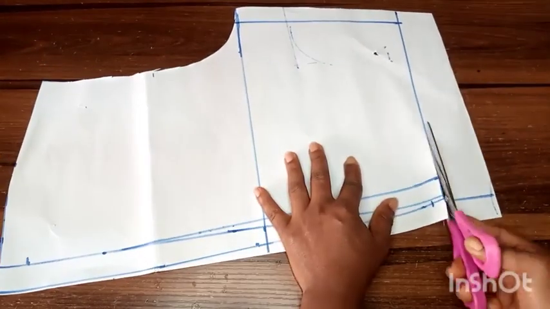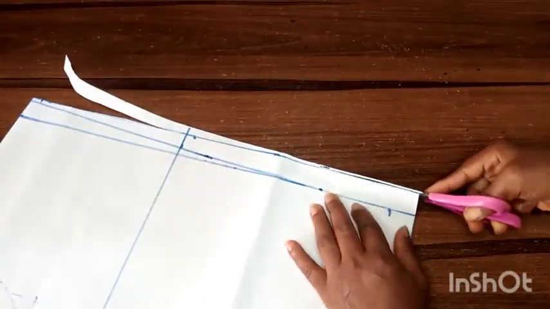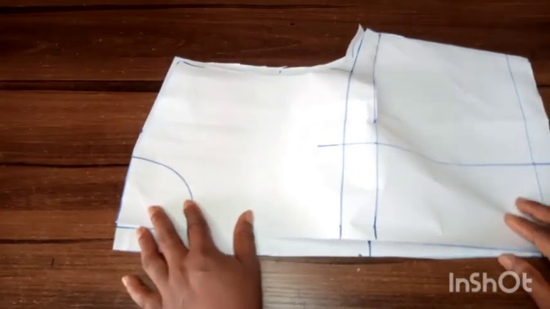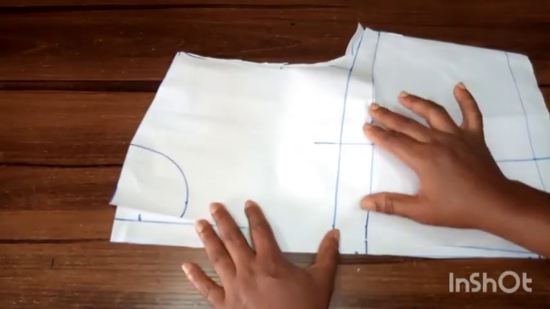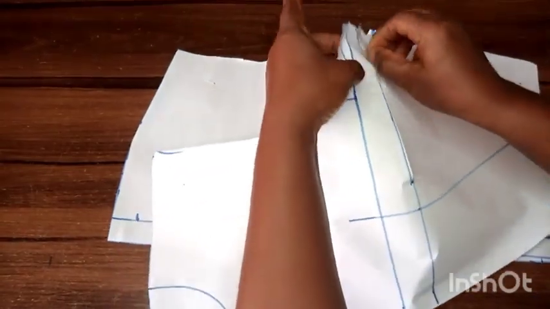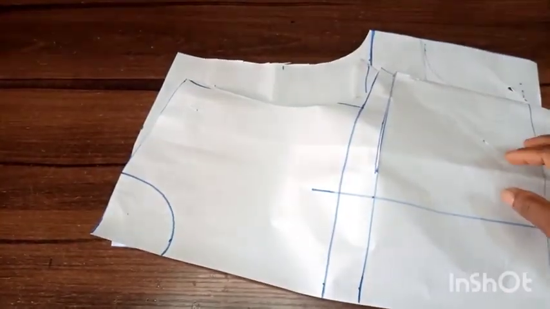So for the neckline, you can just create any neckline that you want, okay? But basically, I like to use 3 inches wide and 3 inches depth. And on the back bodice, it's 3 inches width and 1.5 inches depth.